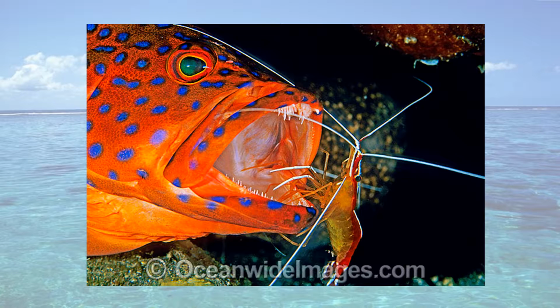They actually have these cleaning stations, and there's an abundance of cleaner shrimp in one area, and fish will come and swim to the cleaner station to have their mouths cleaned out by these cleaning shrimp. So it's kind of like a car wash for their mouths is a good example.